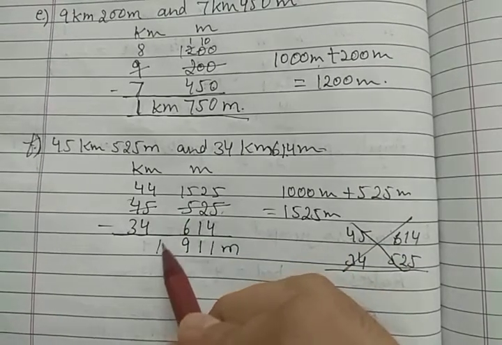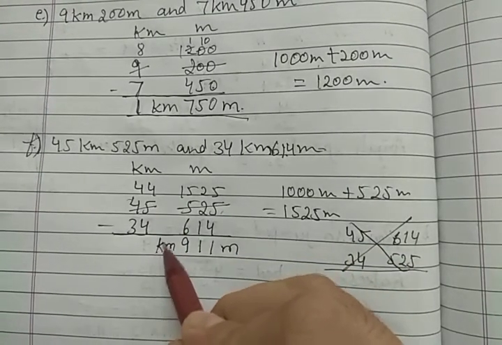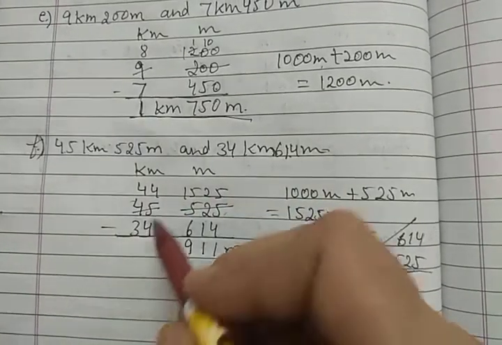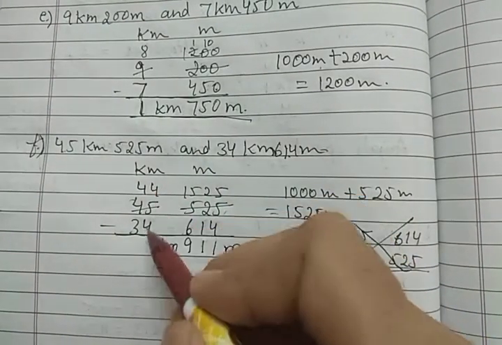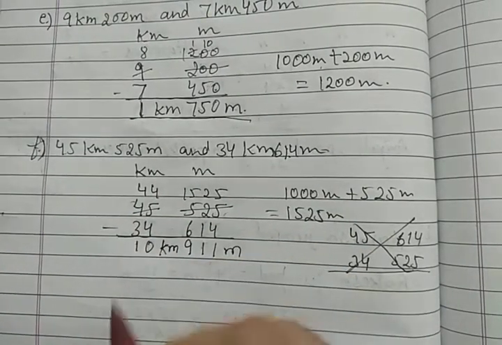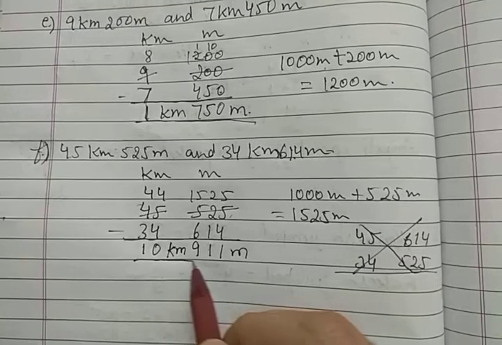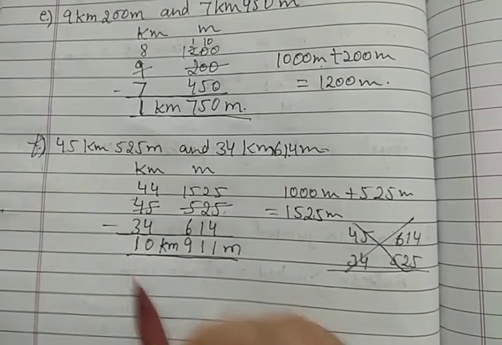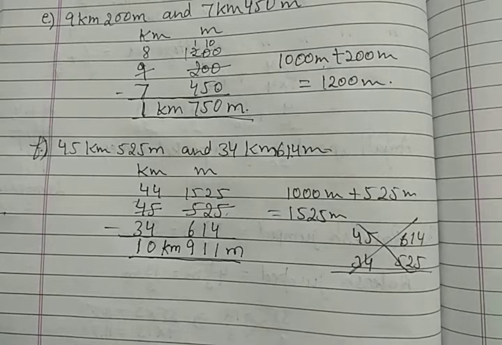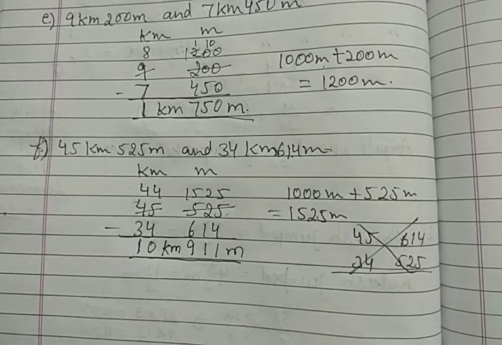Then we will subtract the kilometers, and we will write the units in the answer, as I have already told you. 4 minus 4 is 0, and 4 minus 3 is 1. So our answer is 10 kilometers and 911 meters. In this way we can subtract the given lengths.